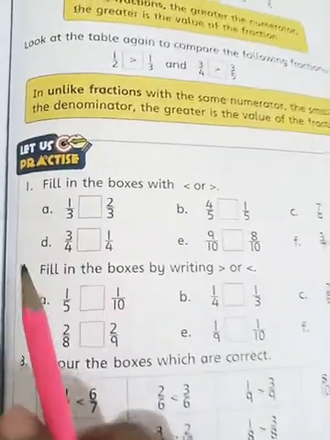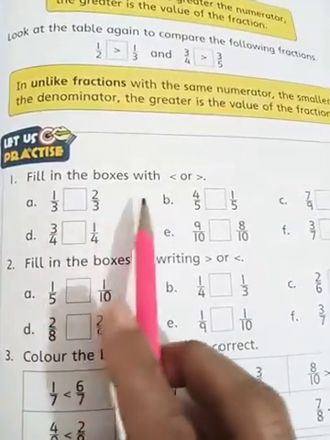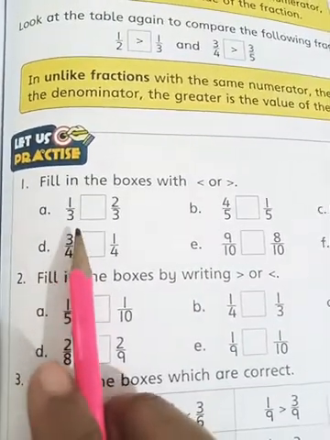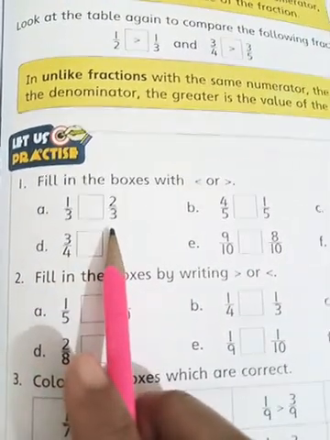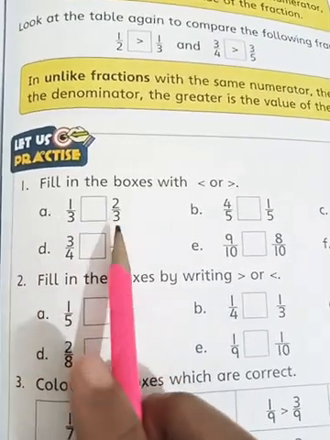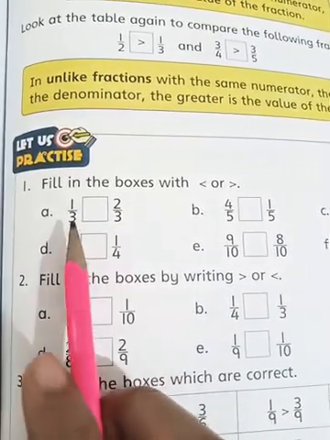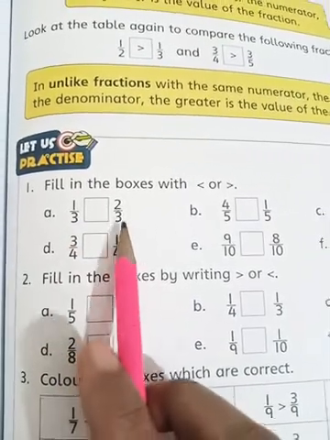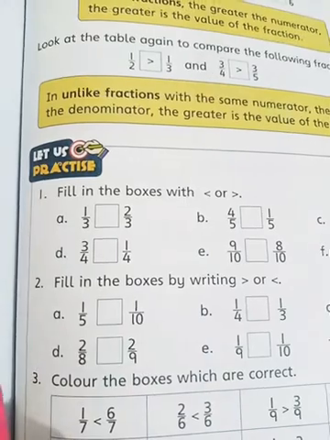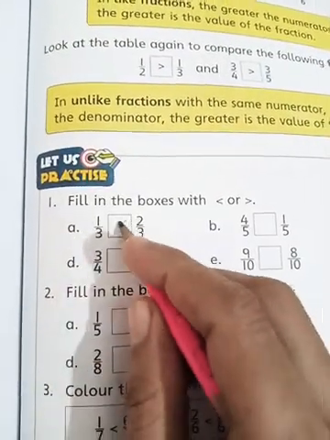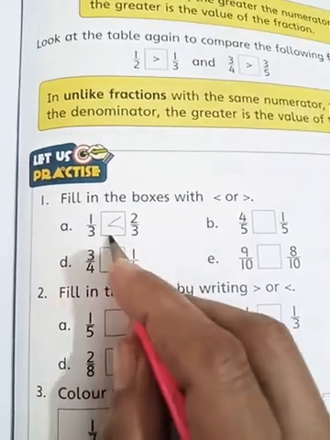Now, let us practice. Question number 1. Fill in the boxes with lesser than or greater than. Now, A, 1 upon 3 and 2 upon 3. What we have studied: which one is greater? Here, these are like fractions, and in like fractions, the greater the value of the numerator, the greater is the value of the fraction. So we will write like this: 1 upon 3 is lesser than 2 upon 3.